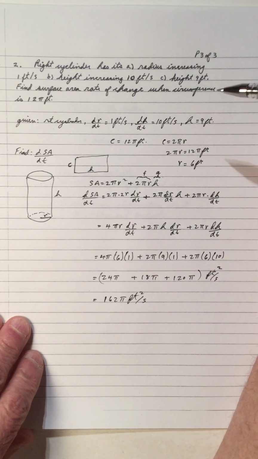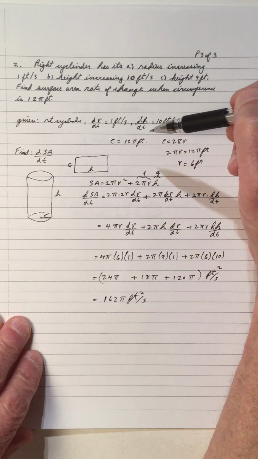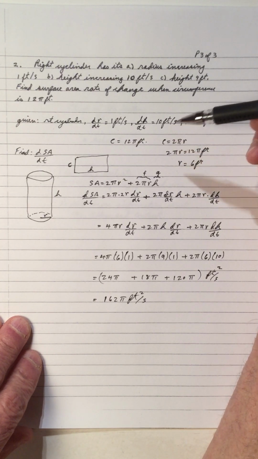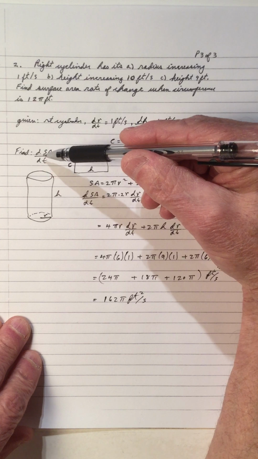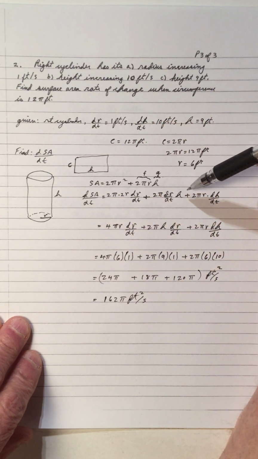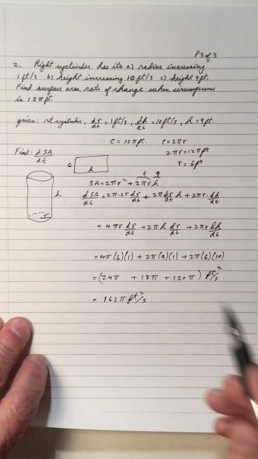Again, what I do is write down the givens, and if all the givens are not in front of us, then we have to work out the other unknown to complete the problem. And we write down what we're trying to find, draw a diagram, write down the formula, do the derivative of the formula, fill in everything we know, and everything works out okay.